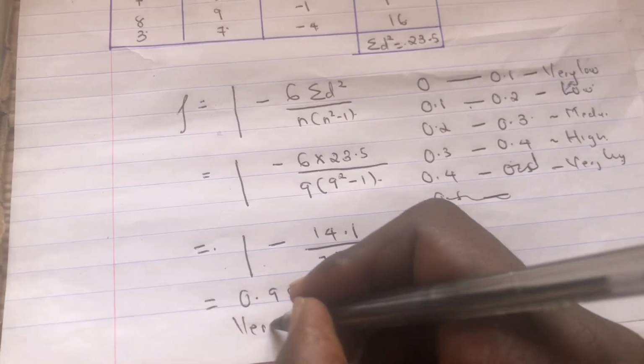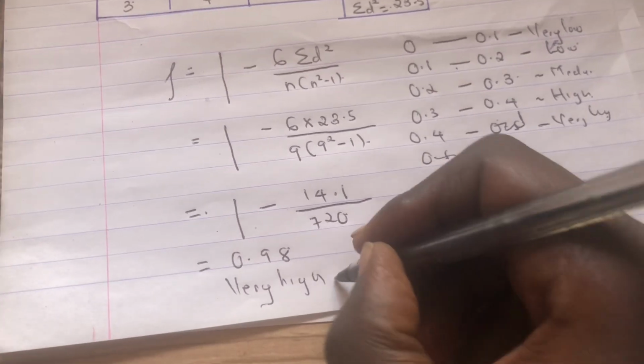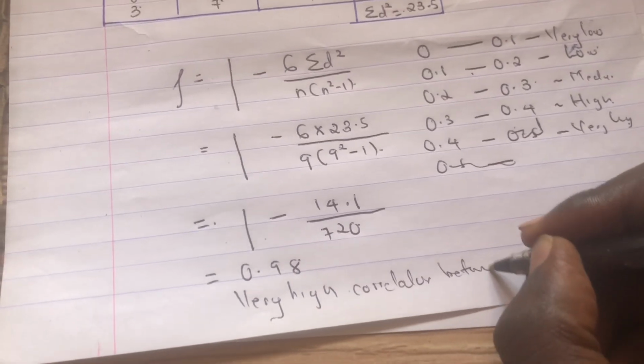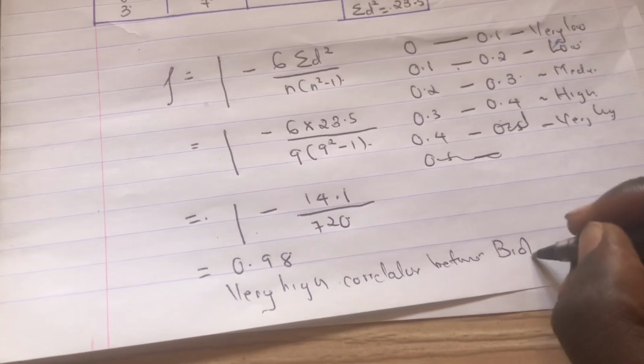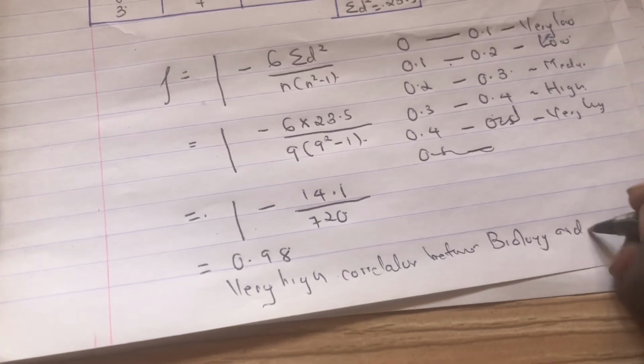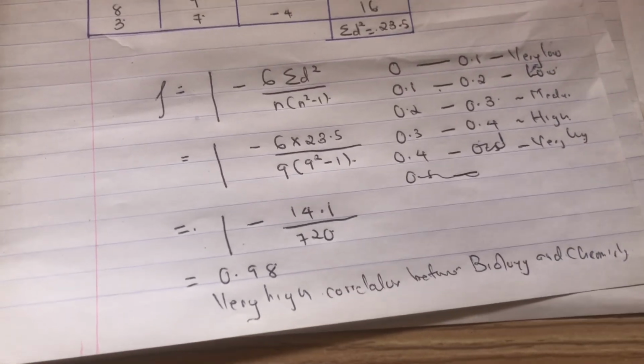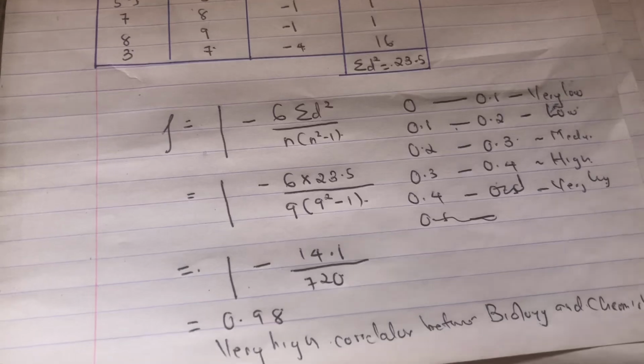So this means that our comment here would be, this is a very high correlation between biology and chemistry. That means that the relationship between the two marks is actually very high.